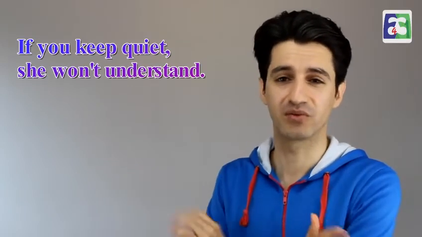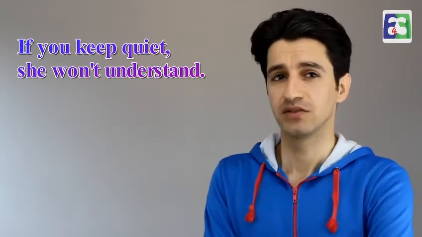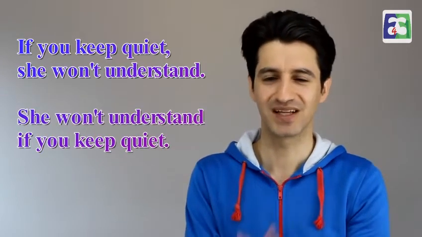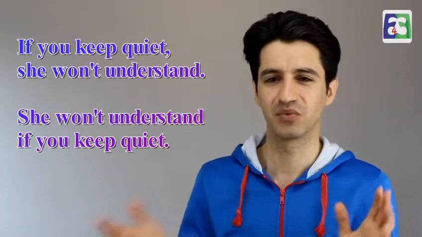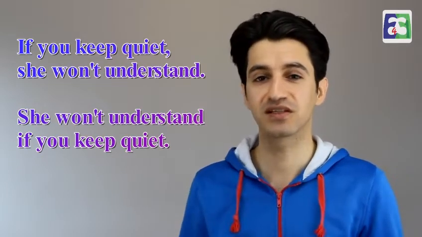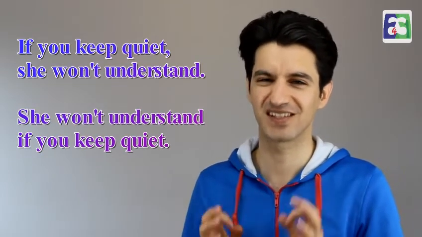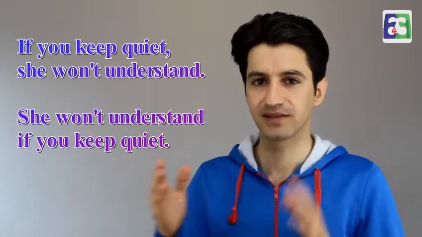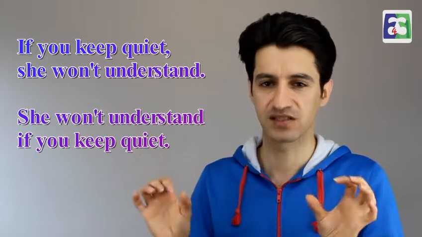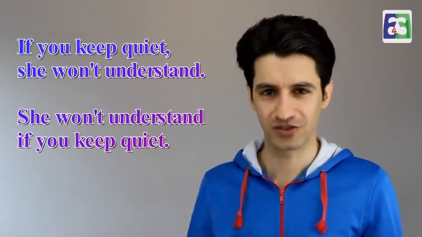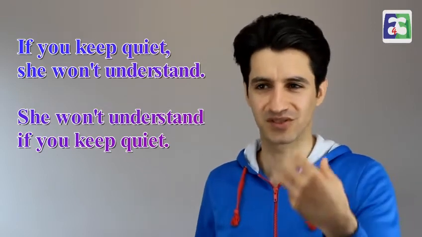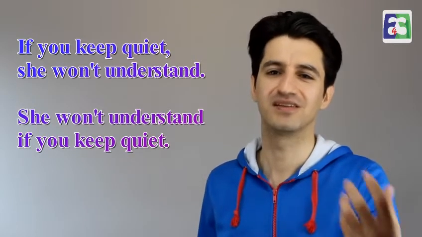We can put it the other way around and say, she won't understand if you keep quiet. Okay, so she won't understand if you keep quiet. That is the other way around. If you look at it, you see that the tenses are again the same way we mentioned. So if you make the sentence and keep the tenses like this, then the result is a conditional sentence which is talking about the possibility of something happening in the future.